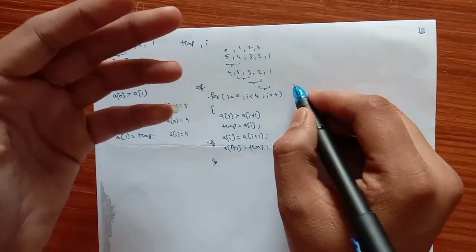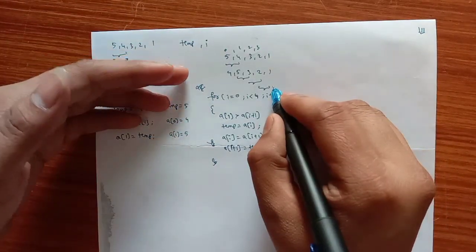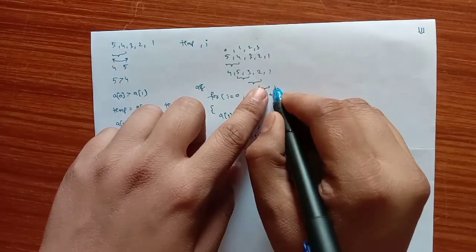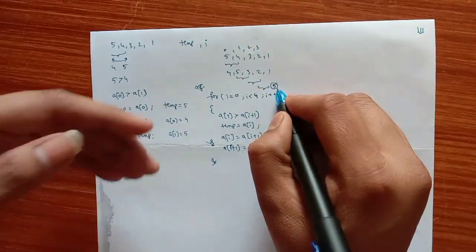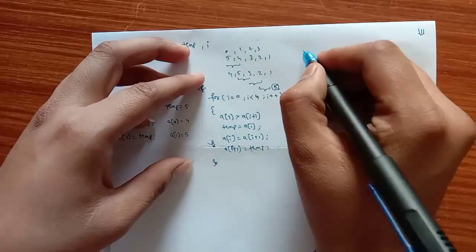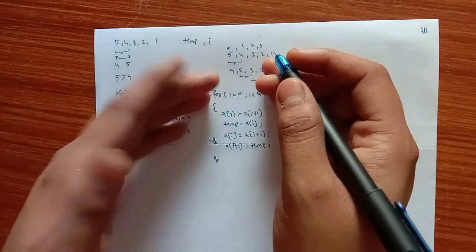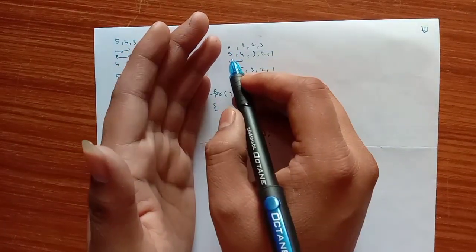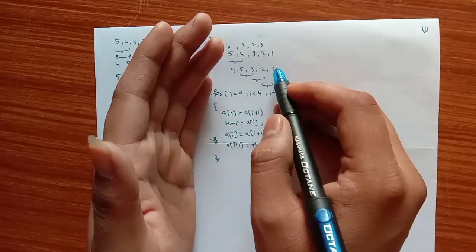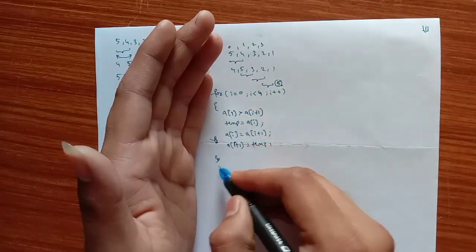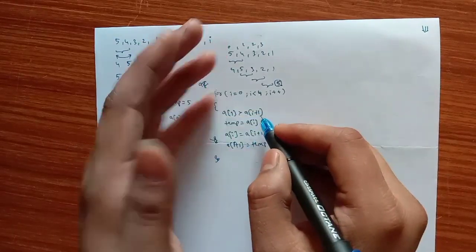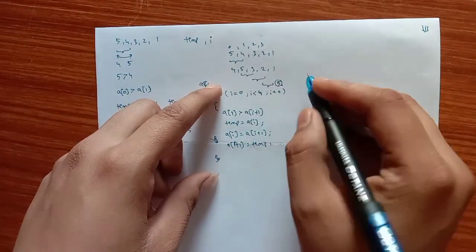At last, what is going to happen? In this iteration, it is moving the last number, 5, into place. So again we need to continue from the first, starting from index number 0. Again we need to compare multiple times with this code, with this whole block from the for, from the open brace to the close brace. Again we need to take this thing.